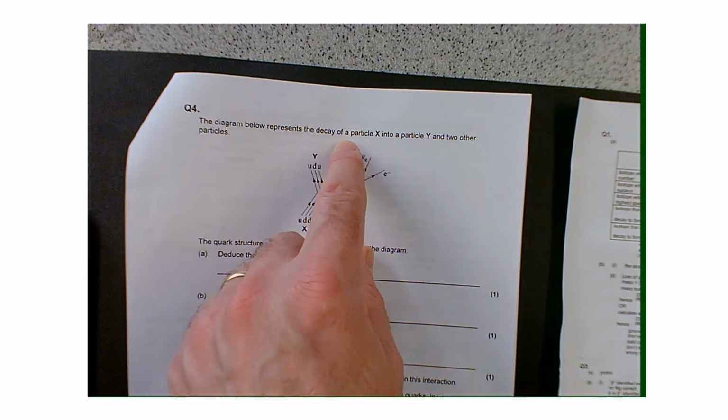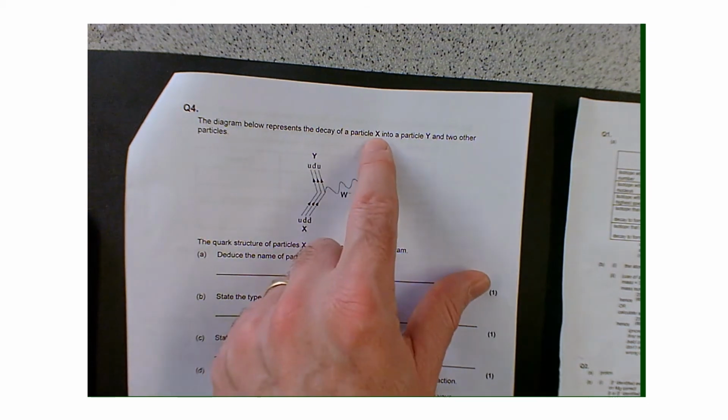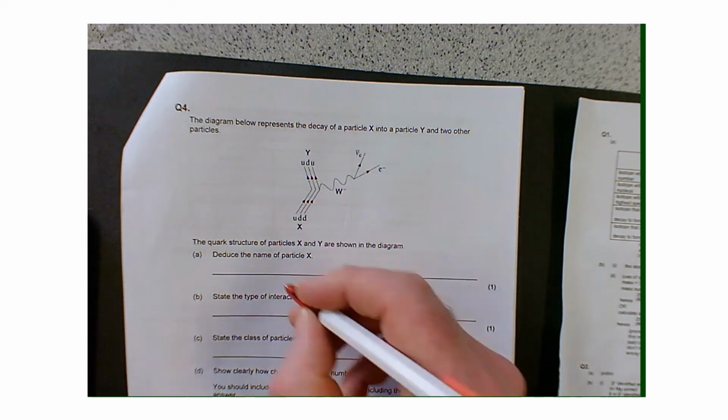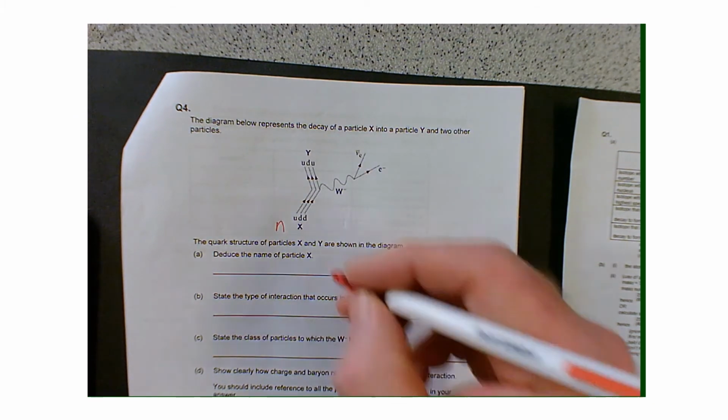Now, next we have the diagram below represents the decay of a particle X into particle Y and 2 other particles. Now, to be honest, if I was sitting in an exam doing this question, the first thing I'd do is probably just label these, looking at what the quark composition is. So particle X has a quark composition of UDD, which means it's what? That's a neutron. And particle Y is 2 ups and a down, so that's a proton.